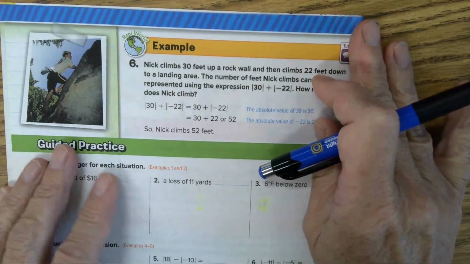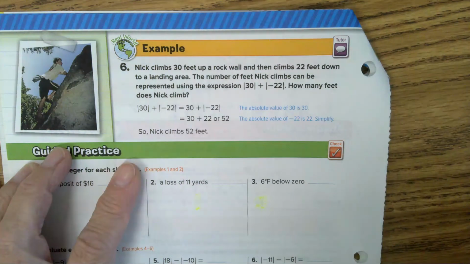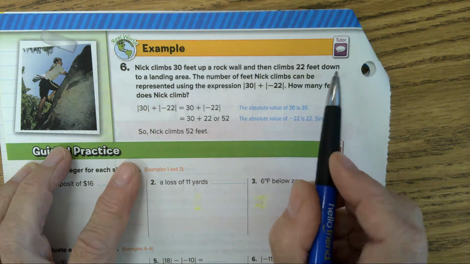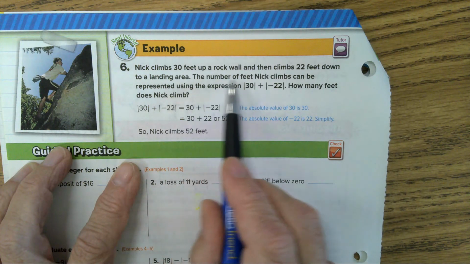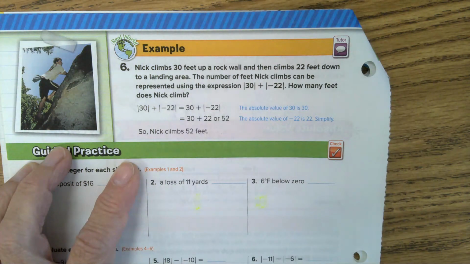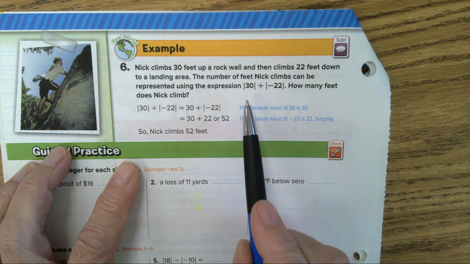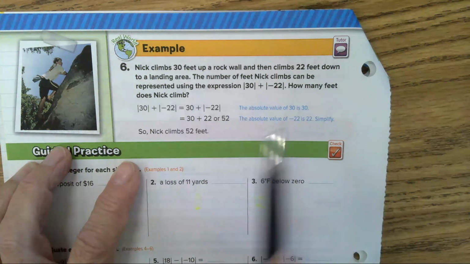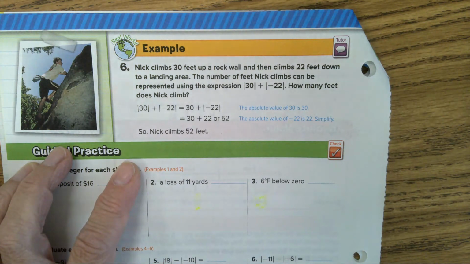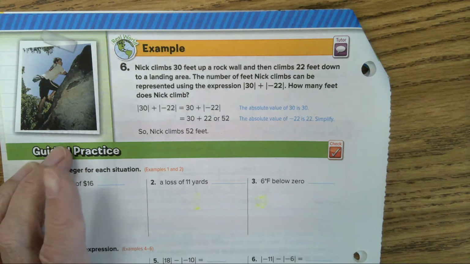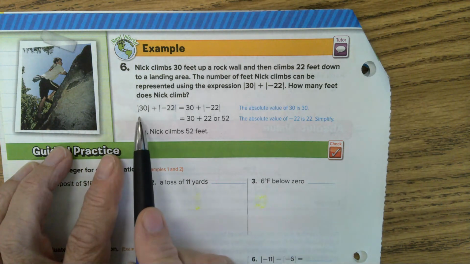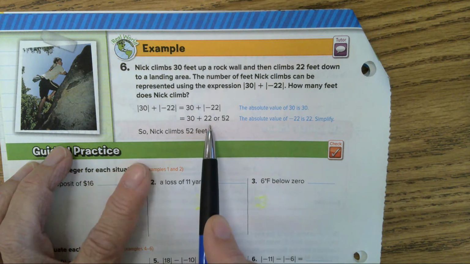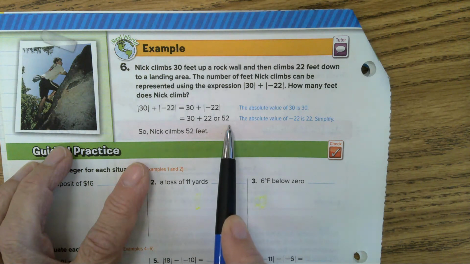It says, Nick climbs 30 feet up a rock wall and then climbs 22 feet down to a landing area. The number of feet Nick climbs can be represented using the expression the absolute value of 30 plus the absolute value of negative 22. How many feet does Nick climb? Okay, they just want to know the distance of climbing. So the absolute value of 30 is 30. The absolute value of negative 22 is 22. So the answer is 52 feet.